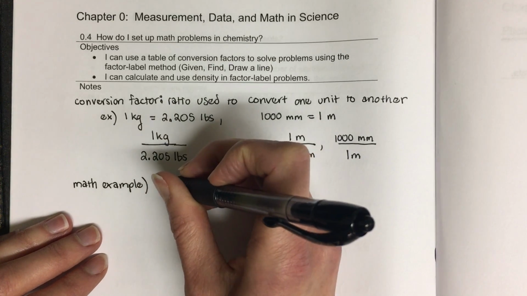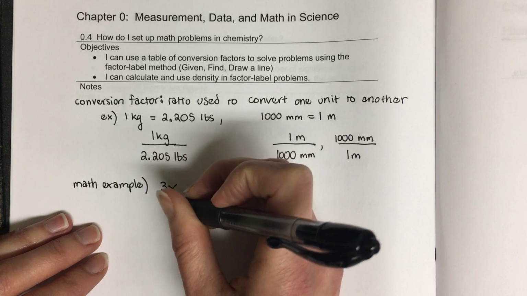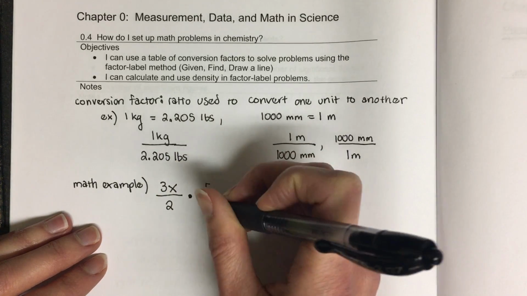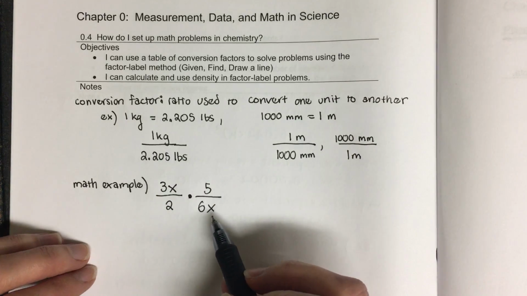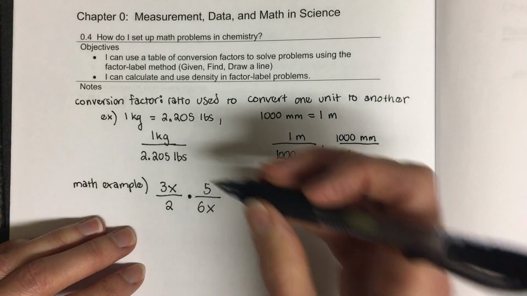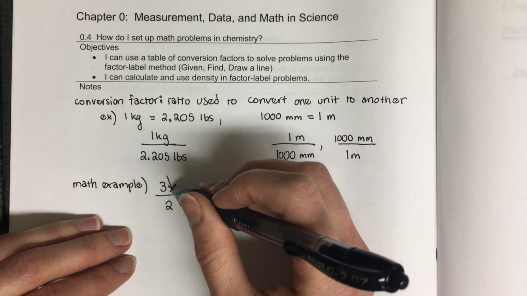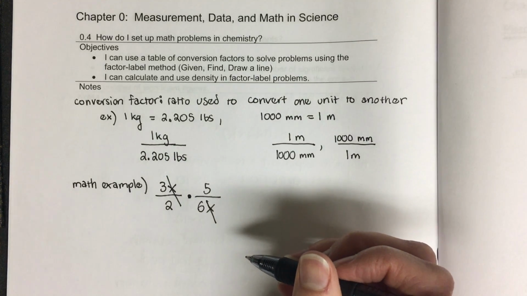So if you have something like this, 3x, so like the variable x over 2, times 5 over 6x. So I've got an x up here and an x down here. A lot of you guys can see and you know that those x's can cancel out because I've got one on the top, one on the bottom. You divide them, they cancel out and are just 1.